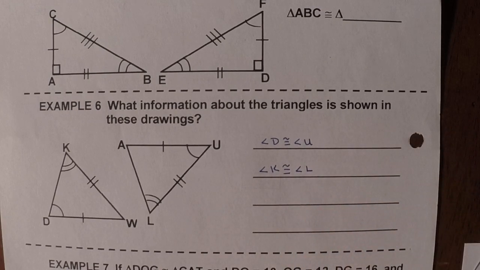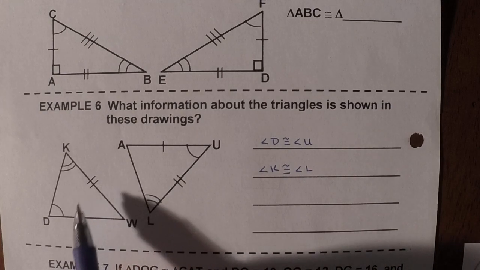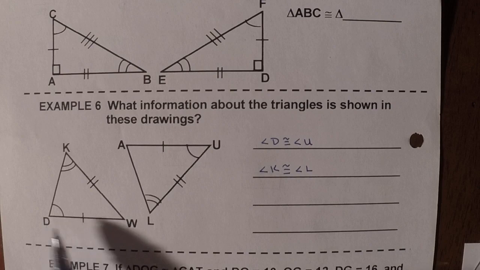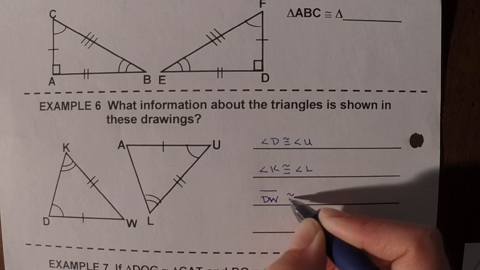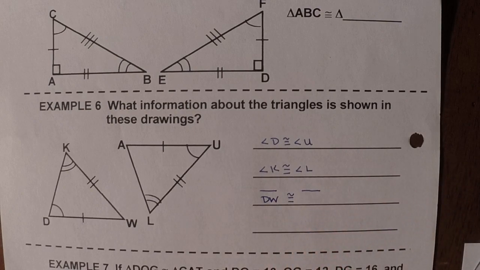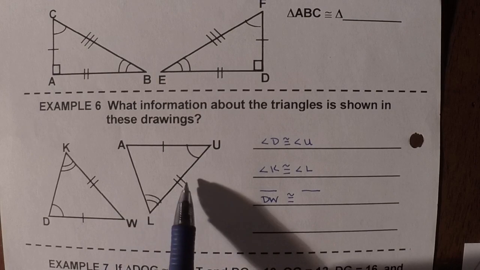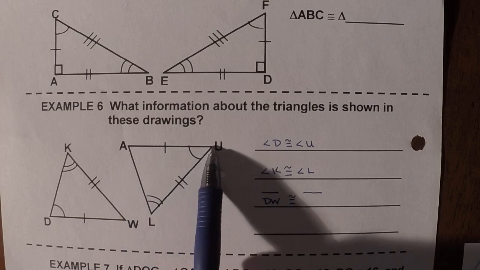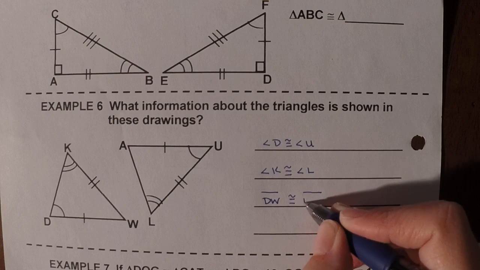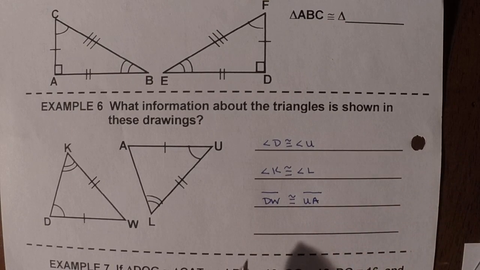Good. And then we also have sides that are marked equal. So I'm going to go D to W. And that's going to be congruent to what? Now you have to be really careful. We went D to W, the one that's marked with 1 to the empty. So on the other triangle, the one that's marked with 1 has to go over to the empty. So we would say U and A. So there's one more side length that is marked congruent. See if you can find it and write it in the right order. Good.